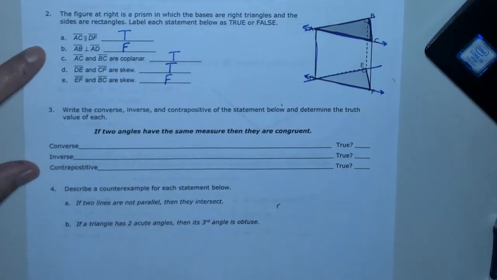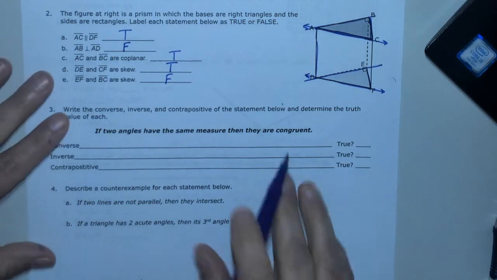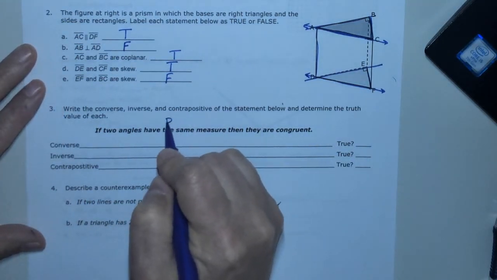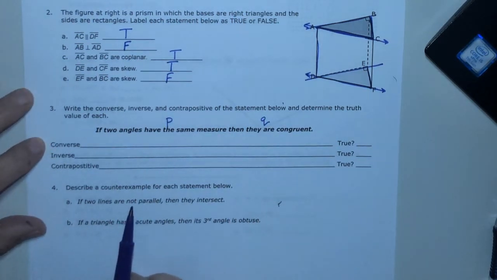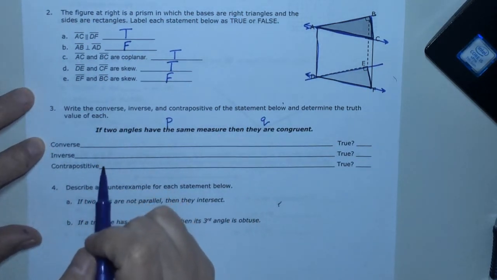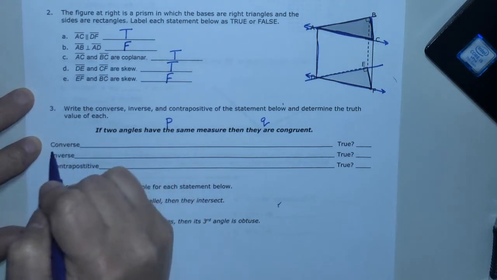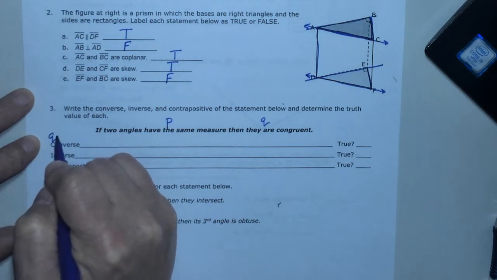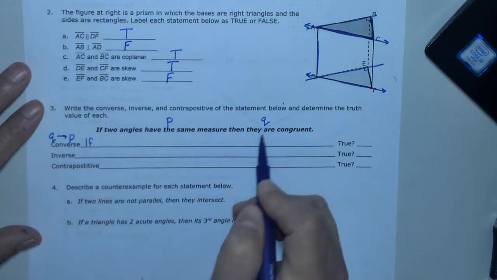So for number 3, I have a conditional statement. If two angles have the same measure, then they are congruent. Remember, a conditional statement starts with if P and then Q. And here it wants me to write the converse statement, which basically reverses them. So if Q, then P. So I'm basically just going to switch these two parts.